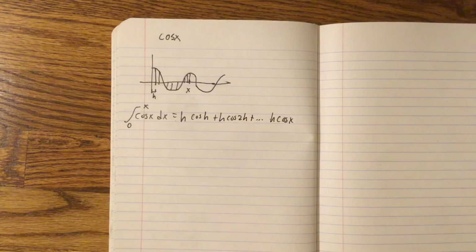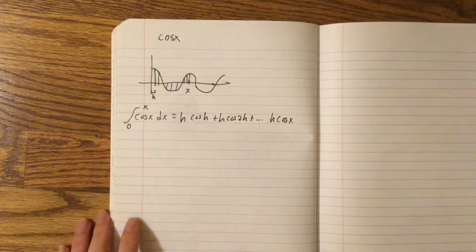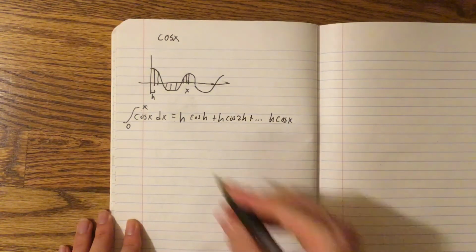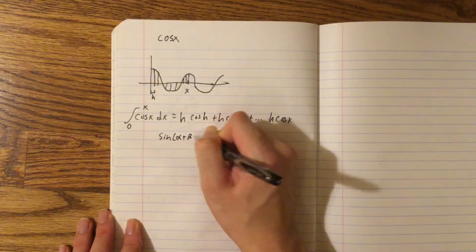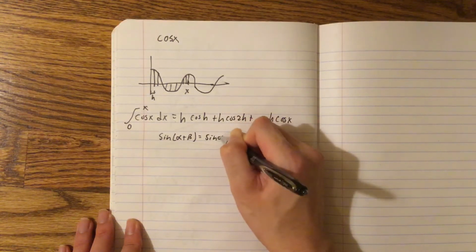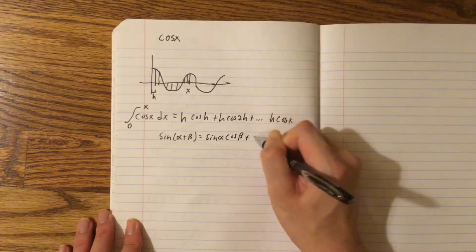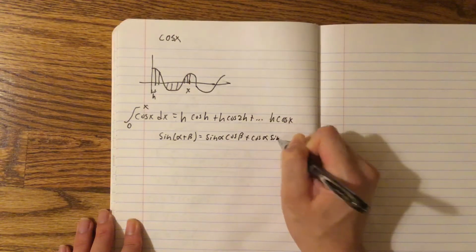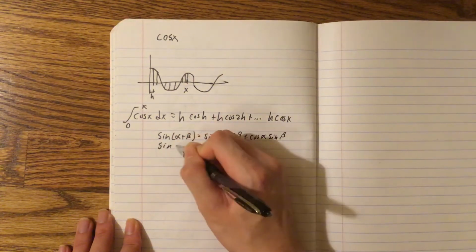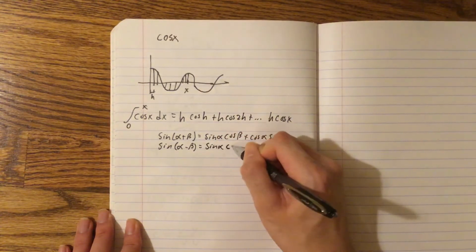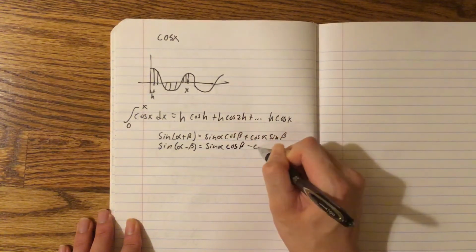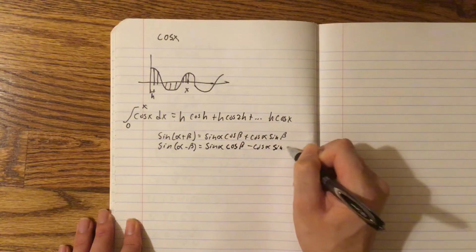Okay, and now I need you to remember some of the trig identities. Sine alpha plus beta equals sine alpha cos beta plus cos alpha sine beta, and sine alpha minus beta equals sine alpha cos beta minus cos alpha sine beta.